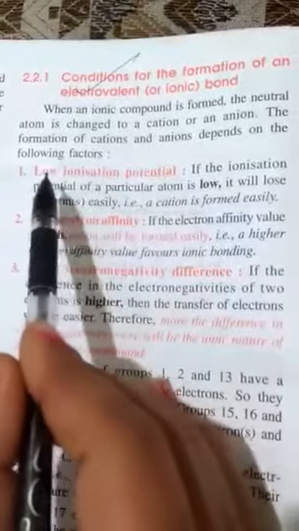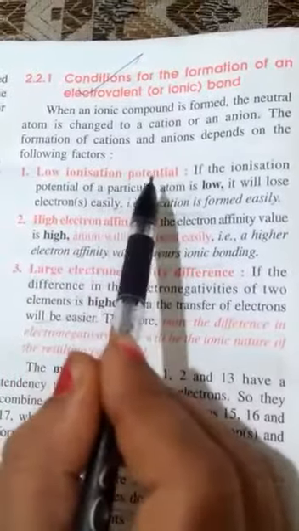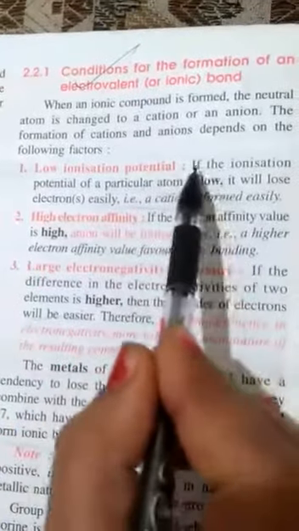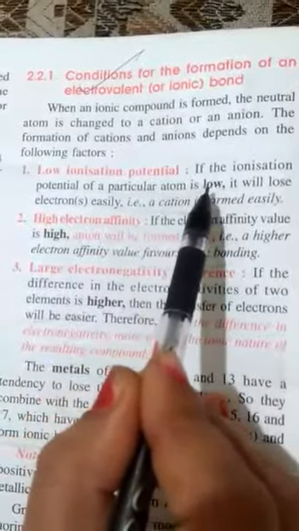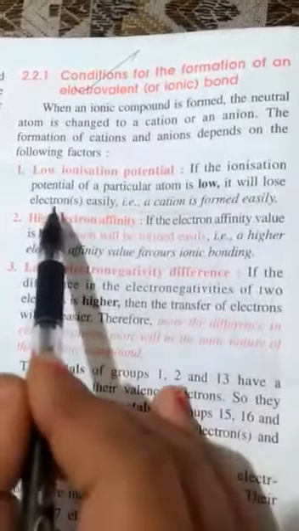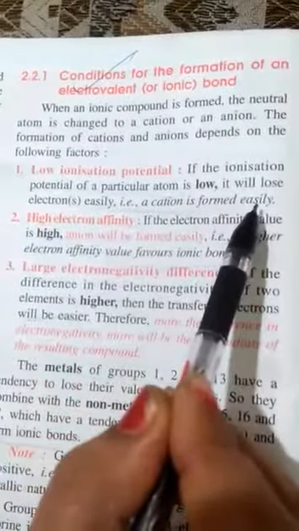First point, low ionization potential. Ionization potential is the amount of energy required to remove the electron. If the ionization potential of a particular atom is low, it will lose its electron easily. That is, a cation is formed easily.